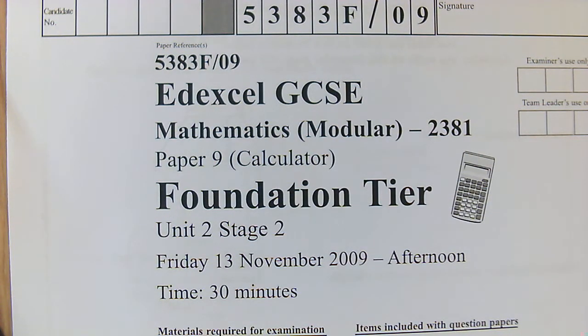These are the worked solutions to the second paper from the November 2009 series.